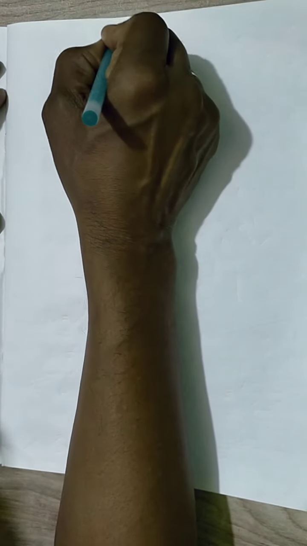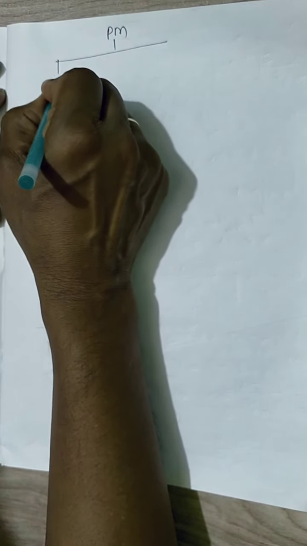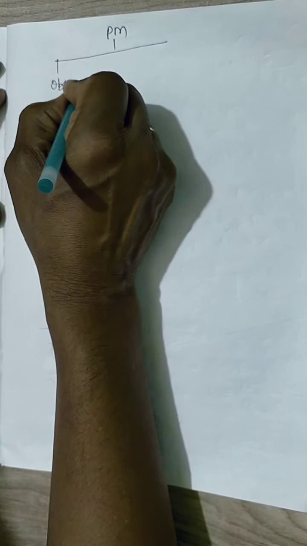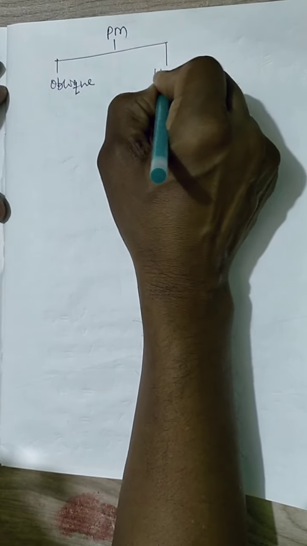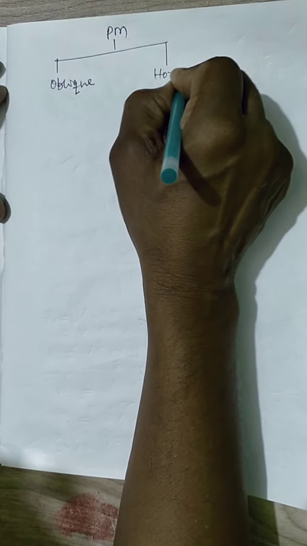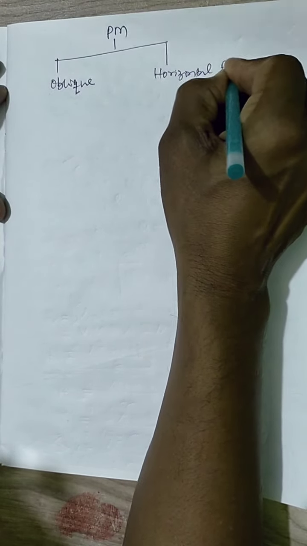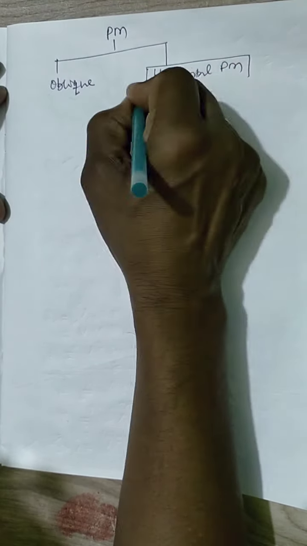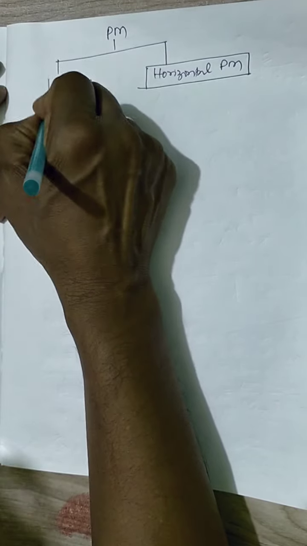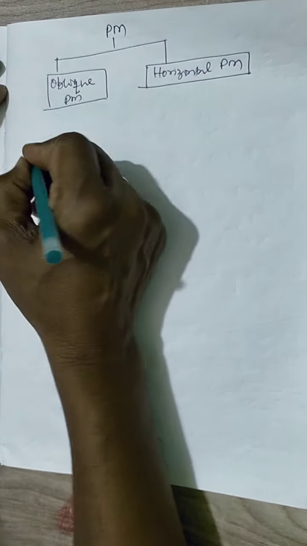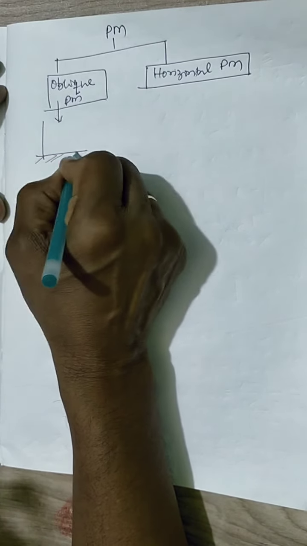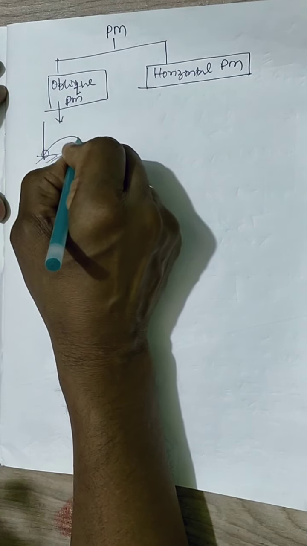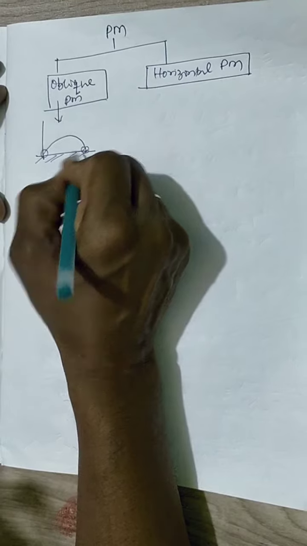This projectile motion will have oblique projectile motion, which we have studied now. Another one will be horizontal projectile motion. In oblique projectile motion, the object is thrown from the ground and after a certain time it reaches the ground.